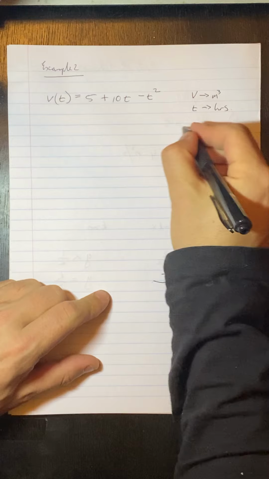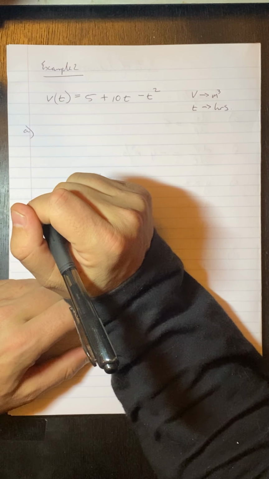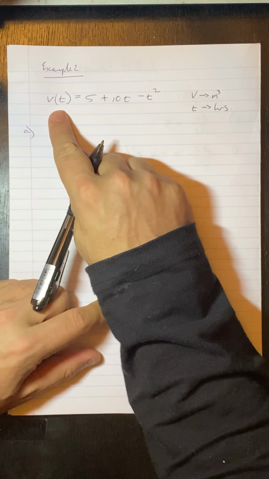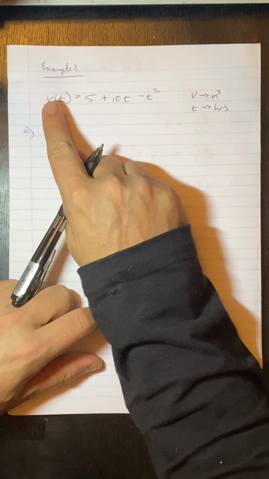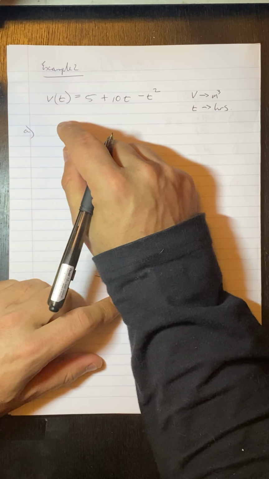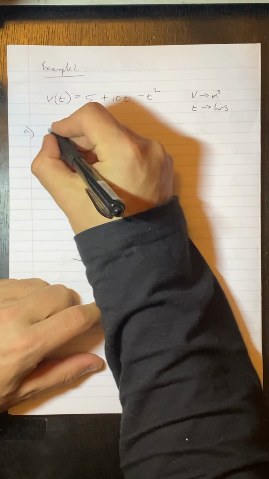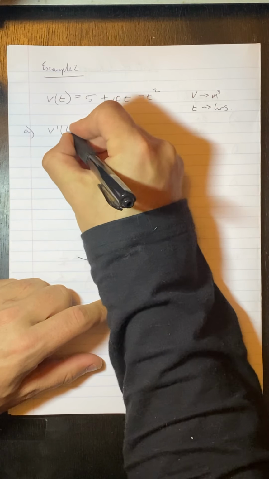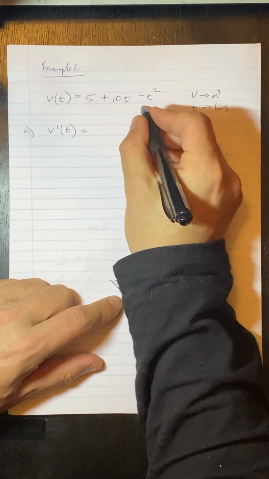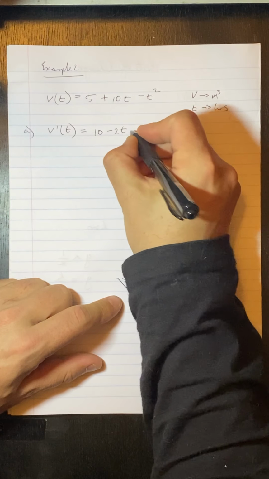Okay. Question A. Find the rate at which the volume is increasing when t is equal to 1. Now, what they've given us here is a function of the volume at any time point. Now, if you want to find the rate of change of the volume, what you would do is find V dashed of t. That is the rate of change of this. So if we differentiate this, we get 10 minus 2t.